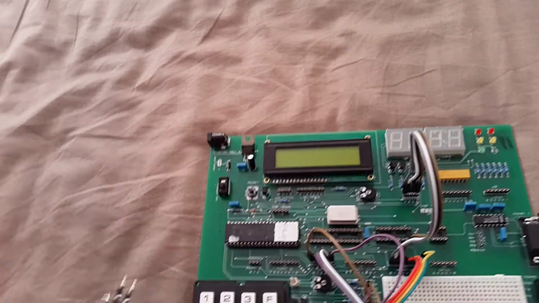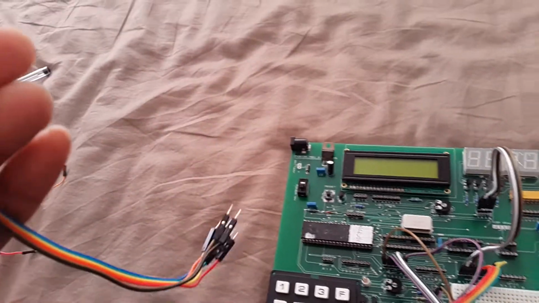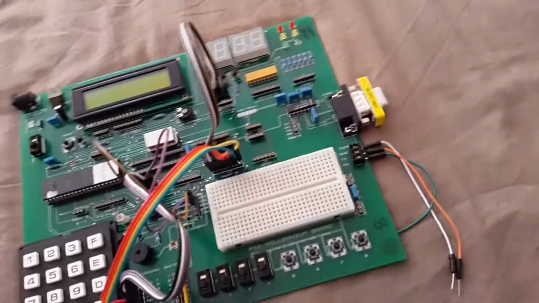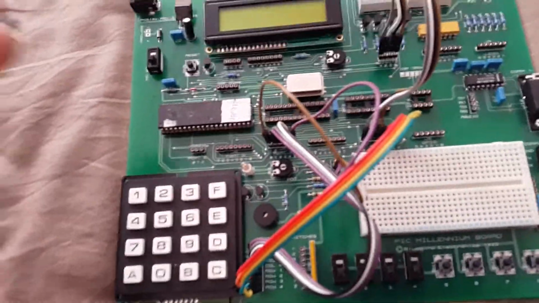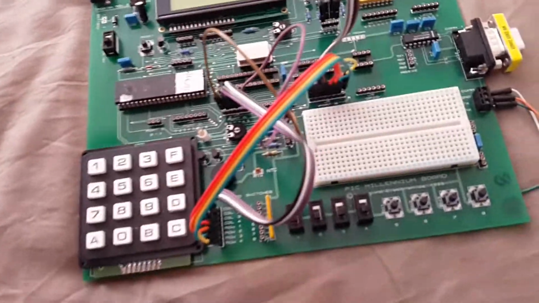I have to take another cable, sorry, not 8 but 7 connections, because I'm not using the decimal point. So I'm connecting these cables to the 7-segment display.